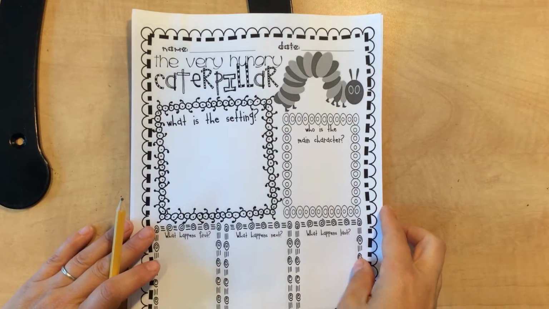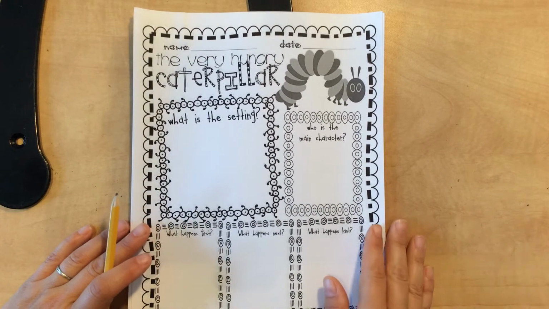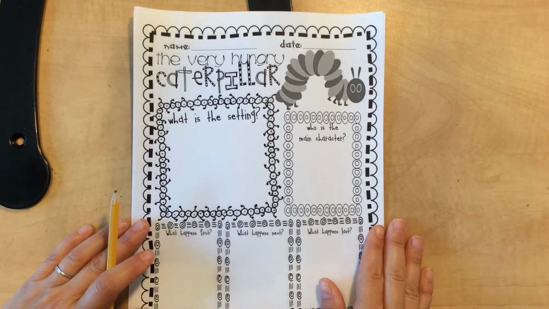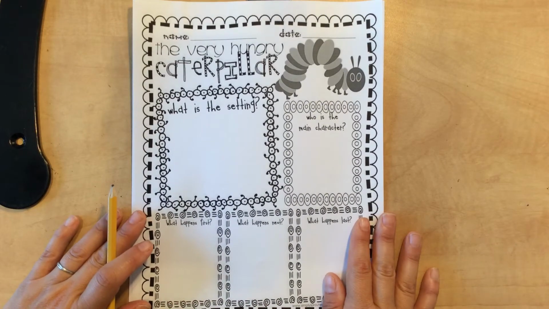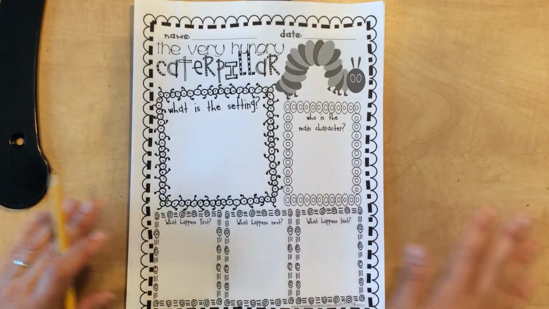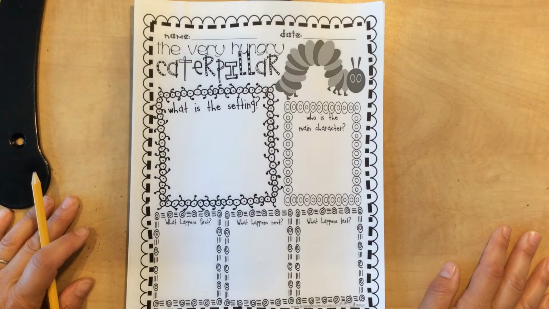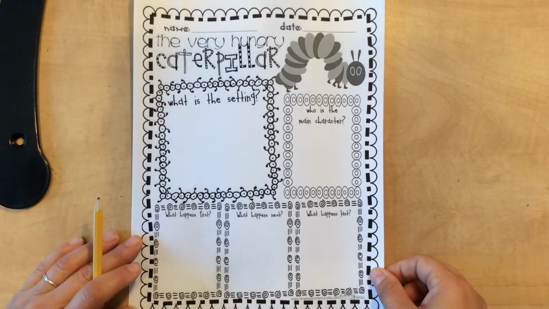Boys and girls, this is called a story map. It's not a map like you would see if you're trying to go somewhere or locate a place, but it is a way for someone who's read a story to show that they understood what happened in the story. And as a student, this is a great way to show you understood it.